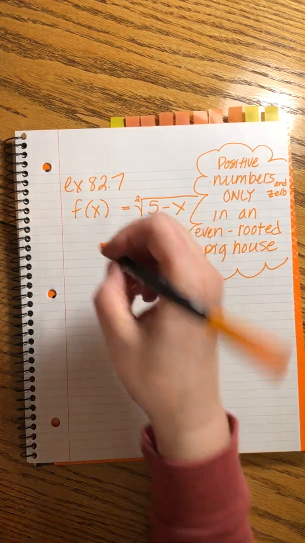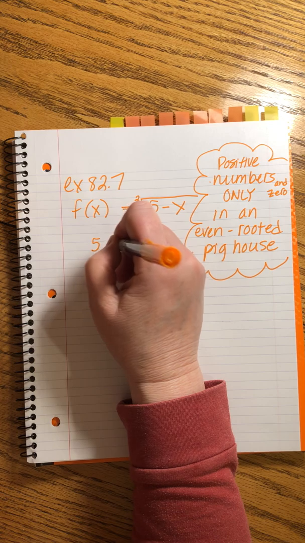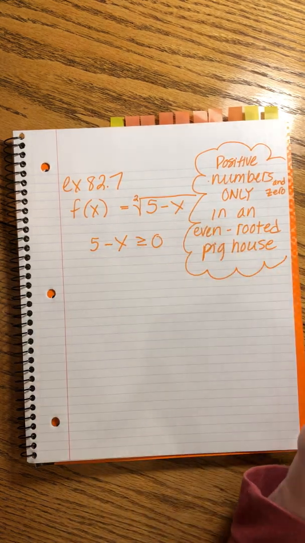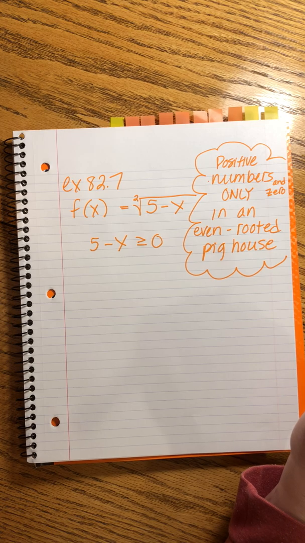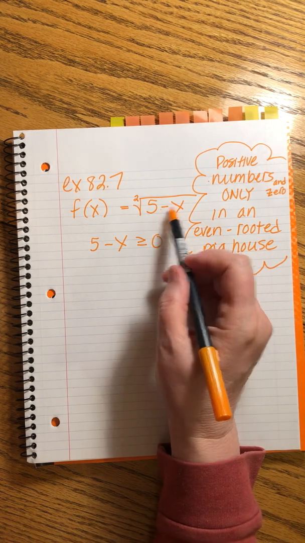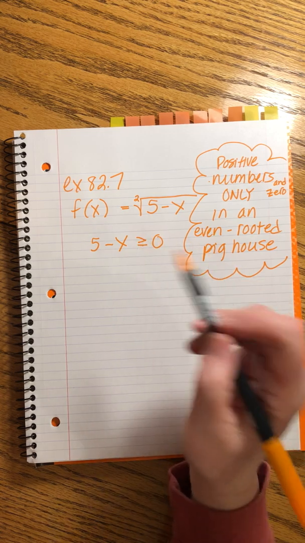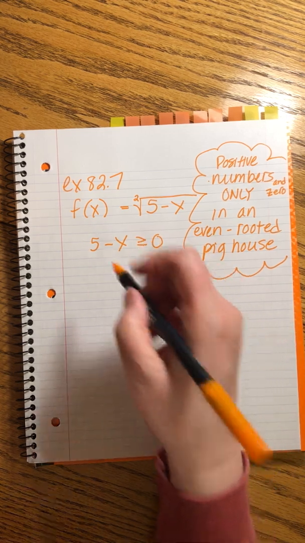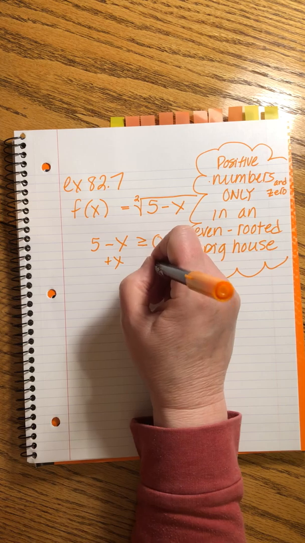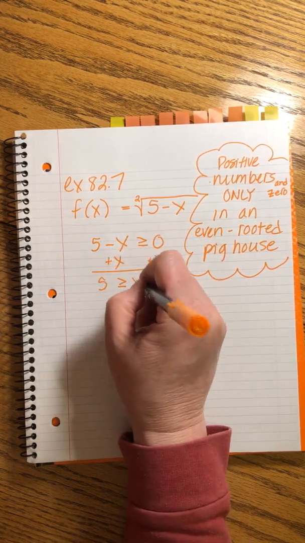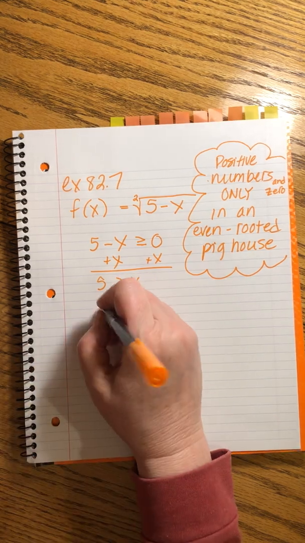So what that means is that 5 minus x has to be equal to or greater than 0. Does that make sense? Because we can never let this turn into a negative number. So it can be equal to 0 or greater than, but it can never be less. Then we just solve this inequality by adding x to both sides, and then I'm going to flip it around.